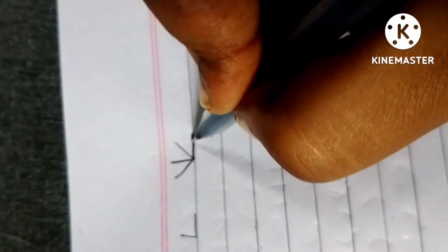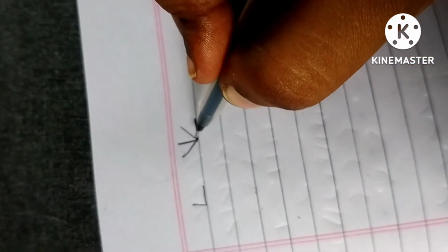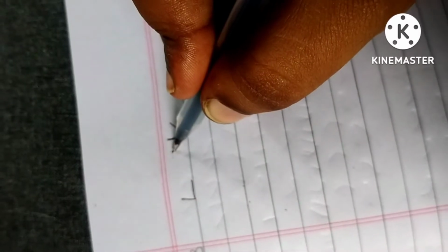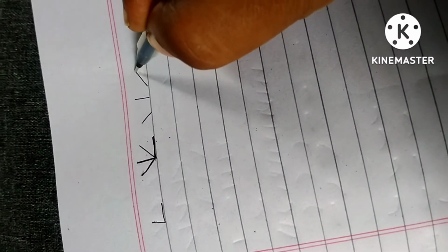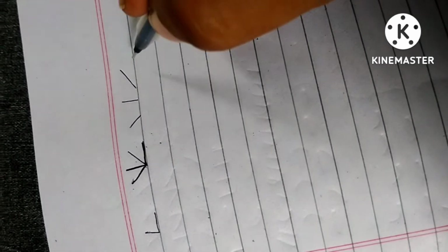Let's see how they are forming. This 120 degrees angle which we have seen, from here to here only, not up to here, it is forming P. This is P. This is T. This is Ray. And this is K.